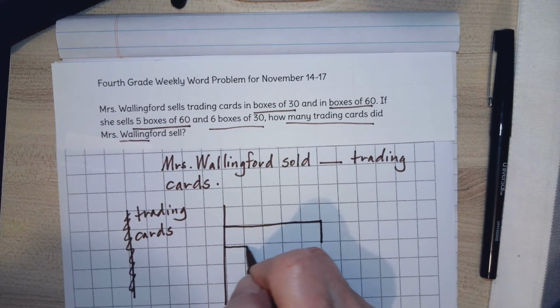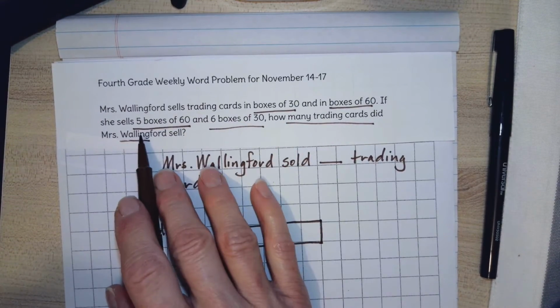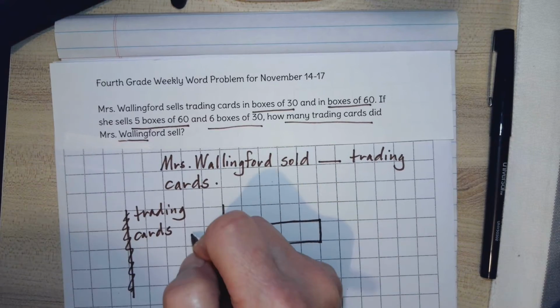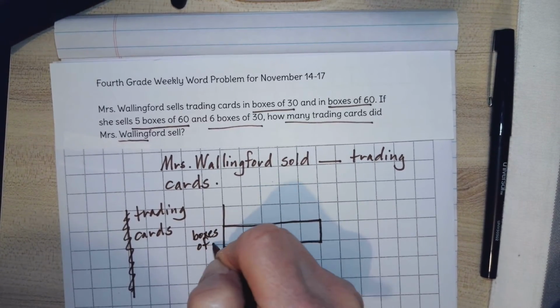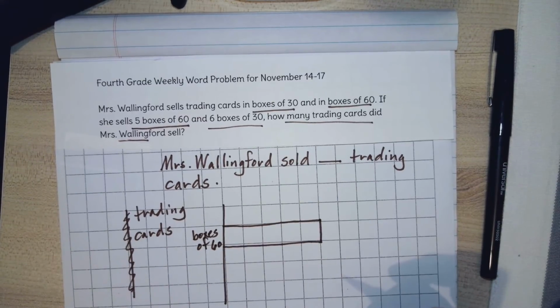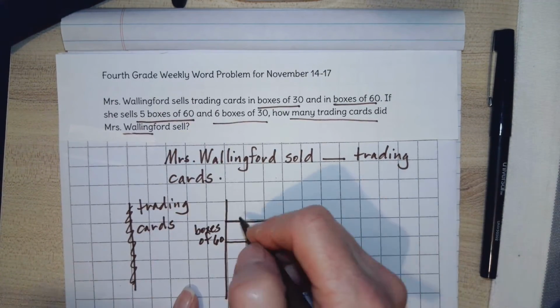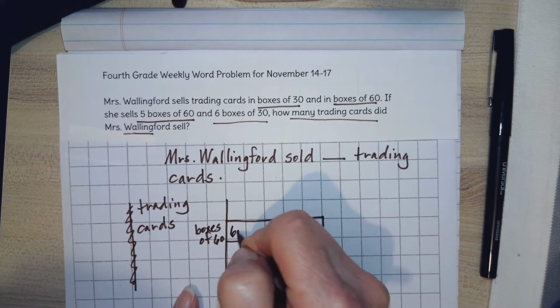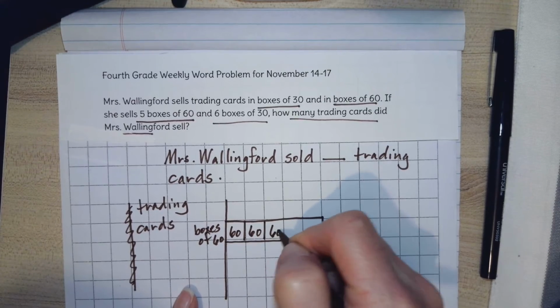And since I have this graph paper, I can use this to show 5 boxes of 60, so I know there's 60 in each of those boxes.